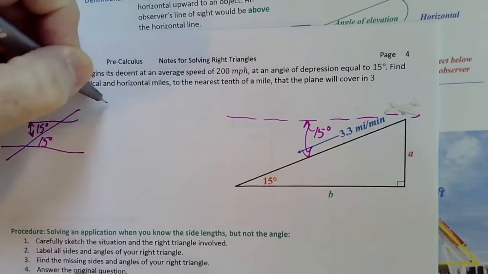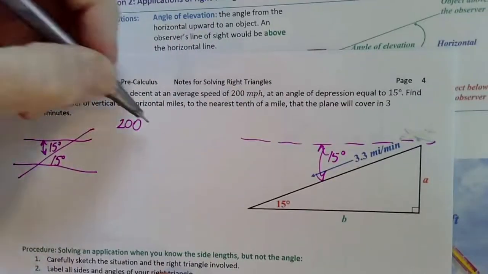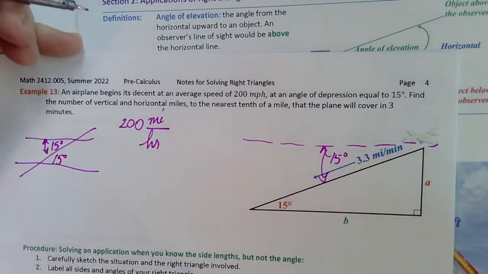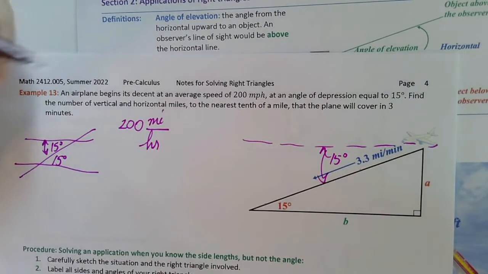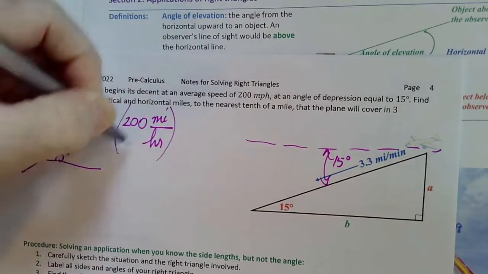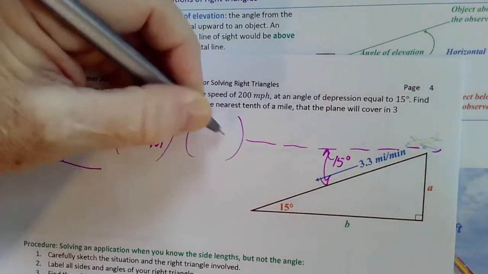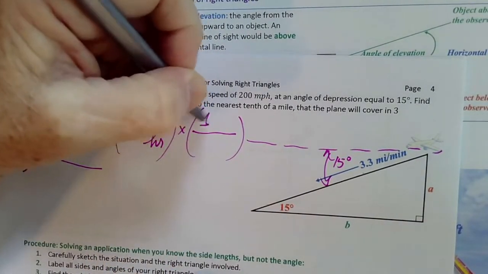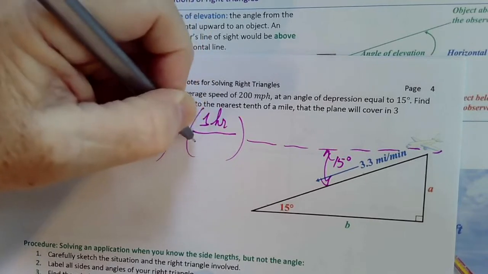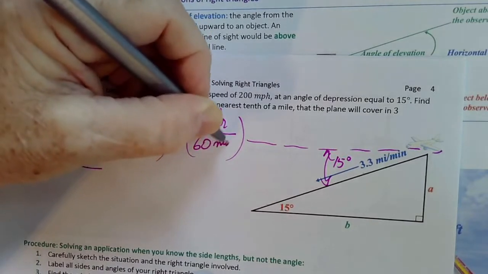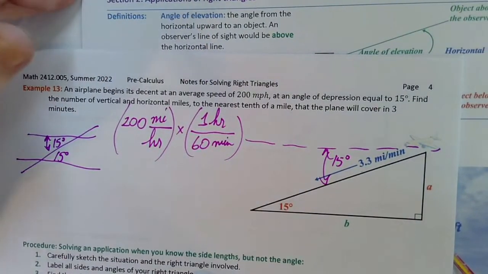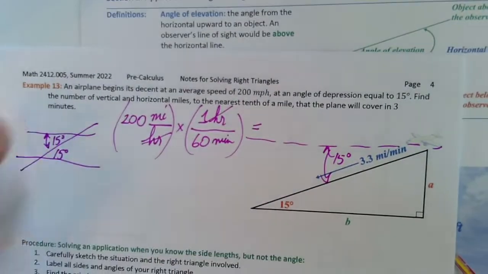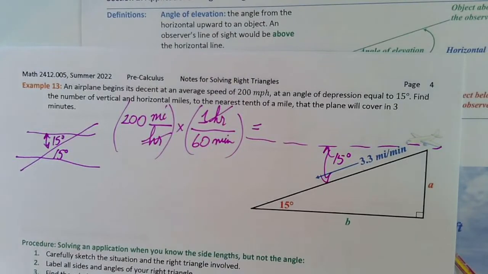So I'm going to write down 200 miles per hour, because MPH makes it harder for me to remember what to do with hours. And I want to change this to minutes. This tells me that hours needs to go in the numerator and minutes needs to go in the denominator. Now the hours will divide out, and let's see.